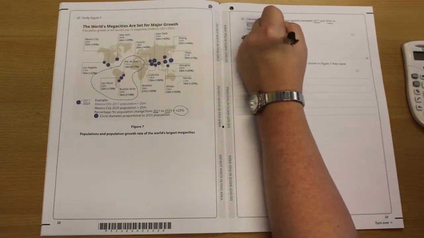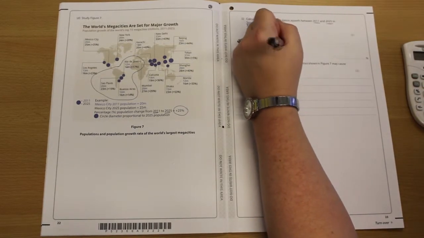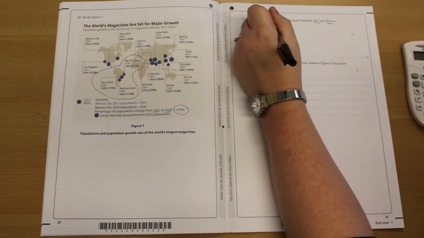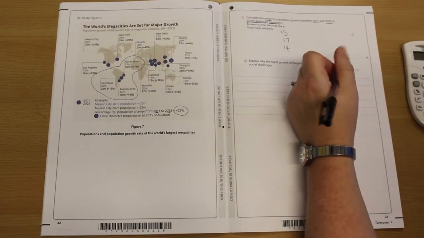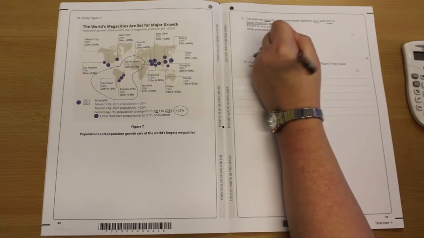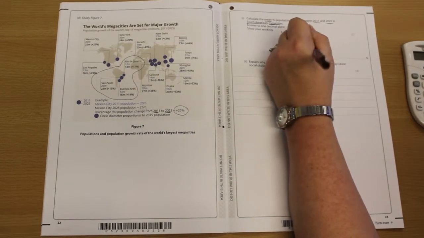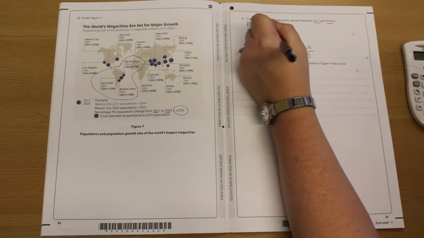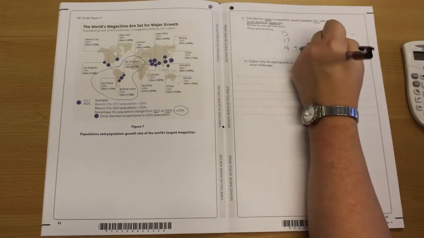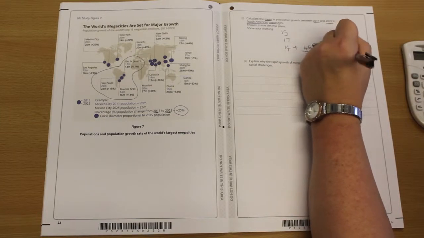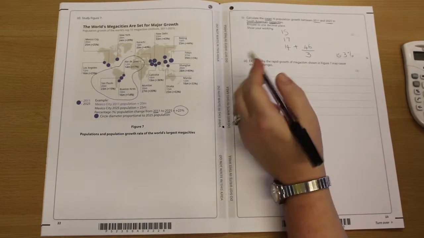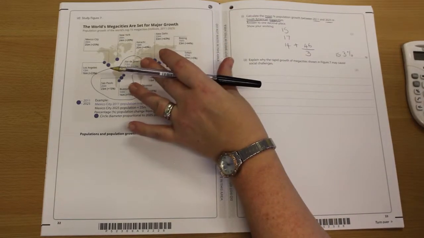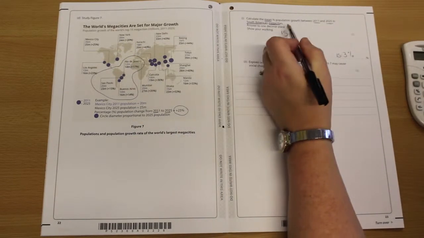We should have 15, we should have 17, and we should also have 14. The mean is the mathematical average. Now to get the mathematical average, I would need to add all of those together, giving me 46, and then I just divide by 3, because there were 1, 2, 3 of them. That gives me 15.3%.